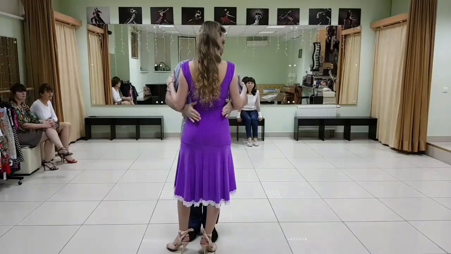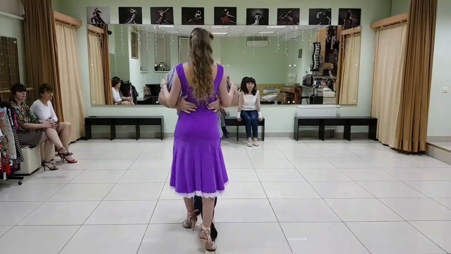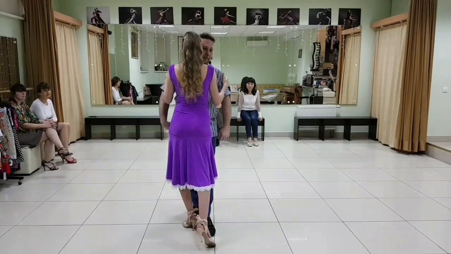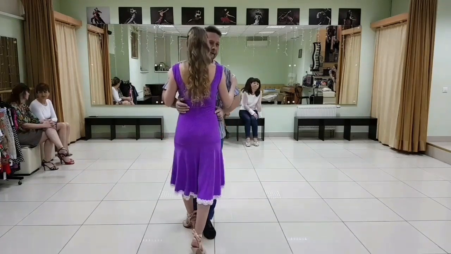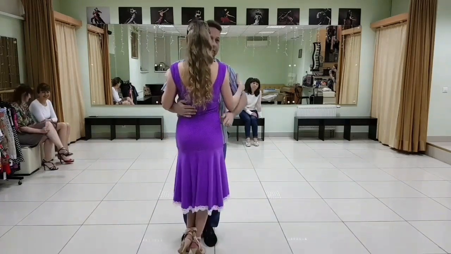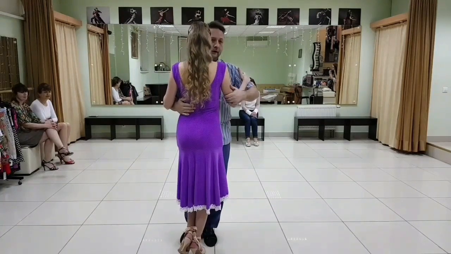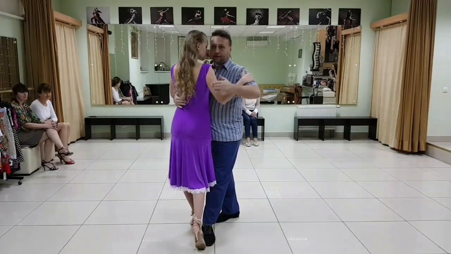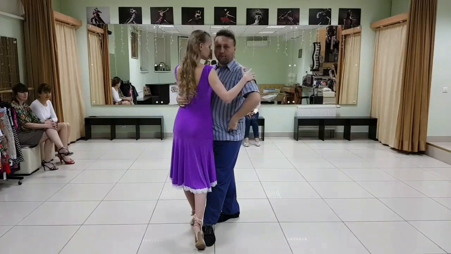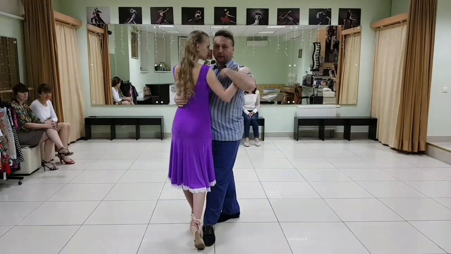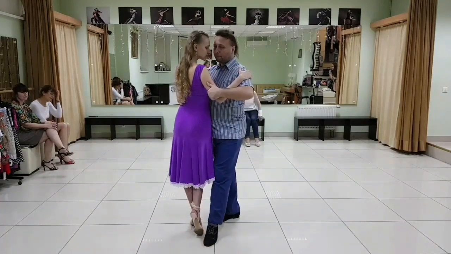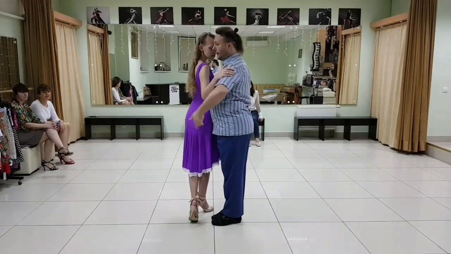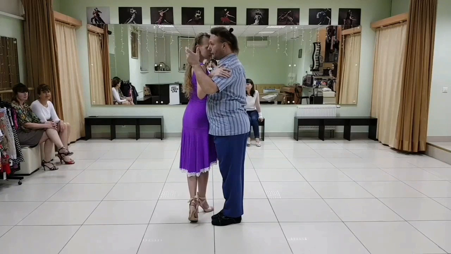Now we go simple step. For her it is a forward step, for me a backward step. But when we start turning, I need to do my step to my left, as I said before. Look. And next, when I collect my feet, I will turn my upper body a little bit and I step here. And now we will do the pivot together.